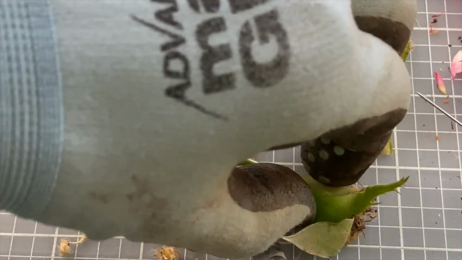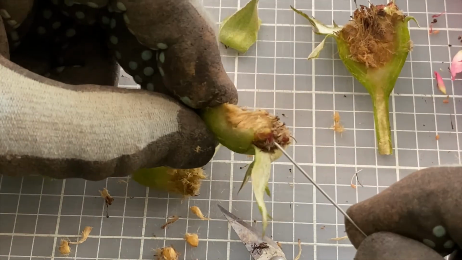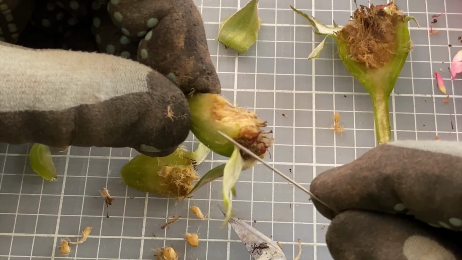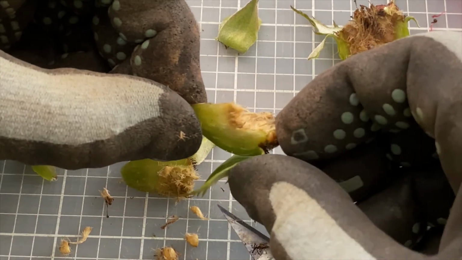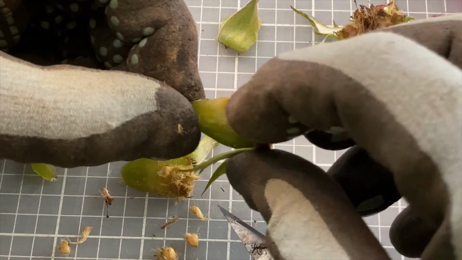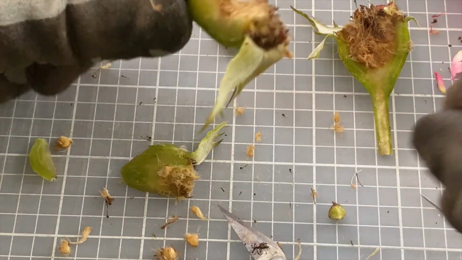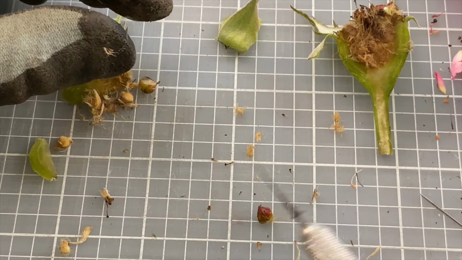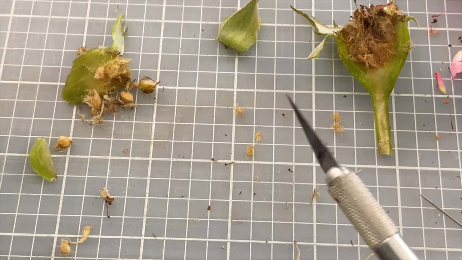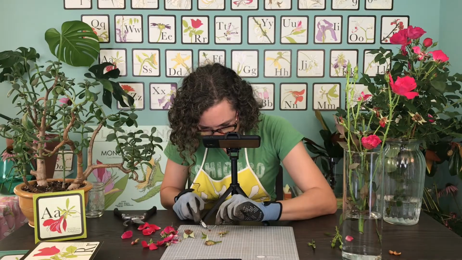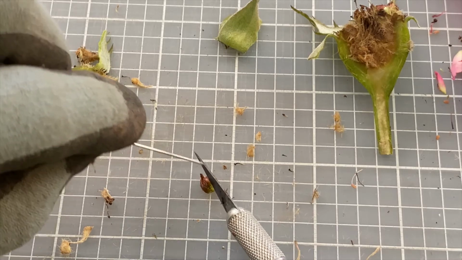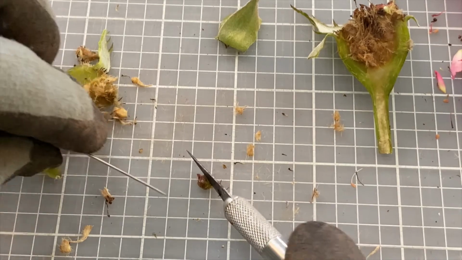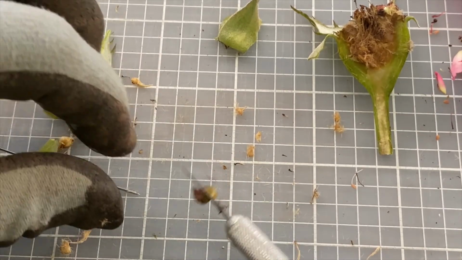All right, let's see if we can find one of these guys. I think this one is more ripe up here. So I wonder if that is how it's gonna go, that the more ripe ones will be higher up. All right, so let's see if we can just cut this guy. Oh. It's a little tricky. They're very, very tough. All right.